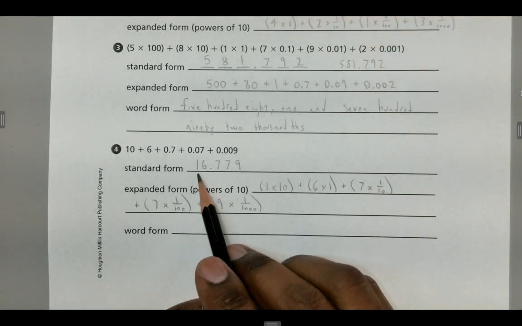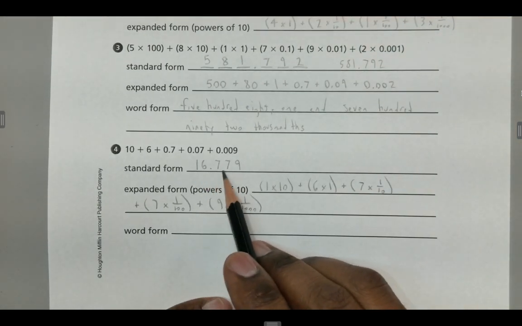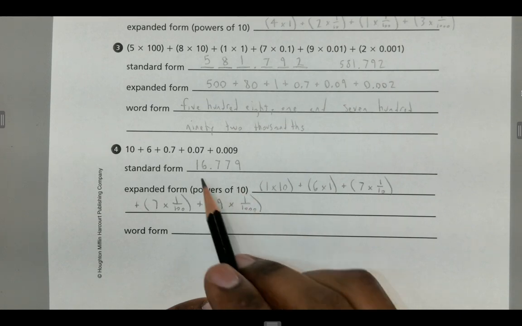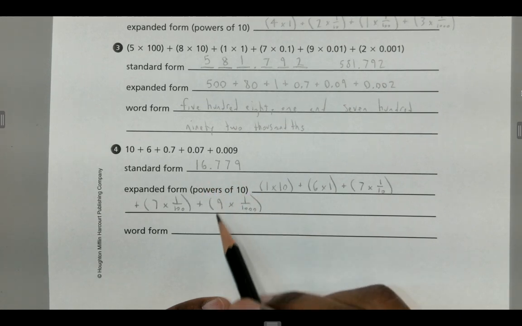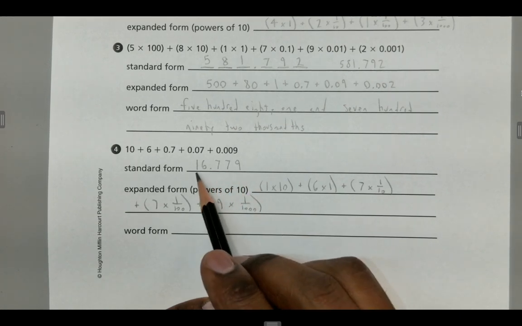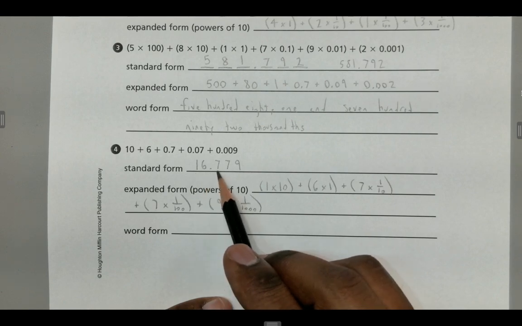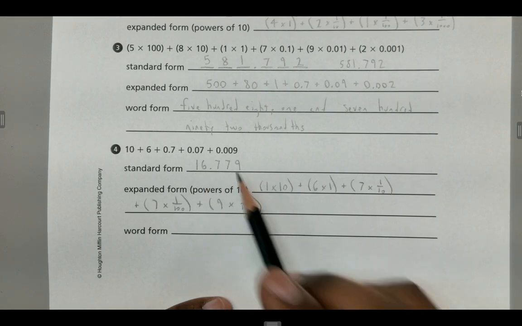In word form, 16 and 779 thousandths. Don't be saying 16.779. Not after this lesson. 16 and 779 thousandths.